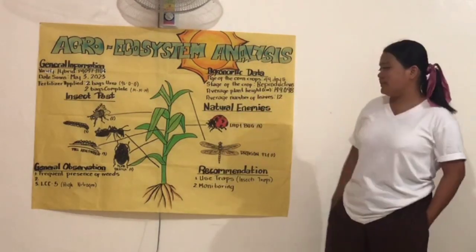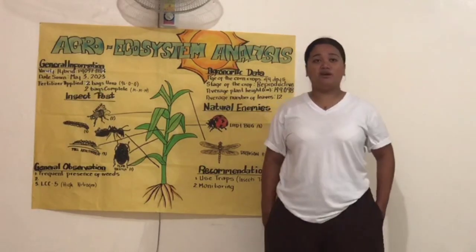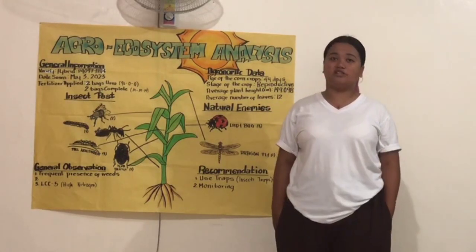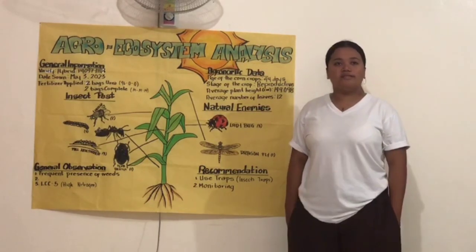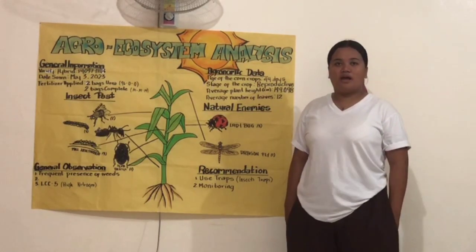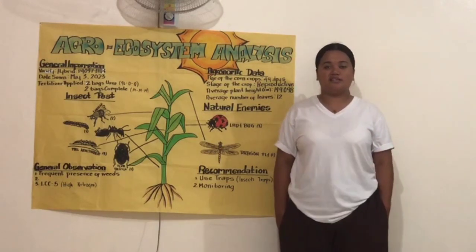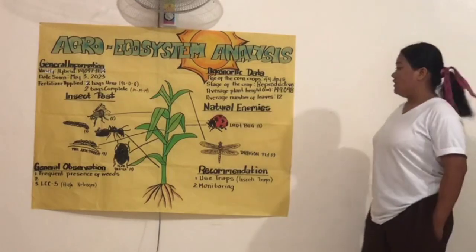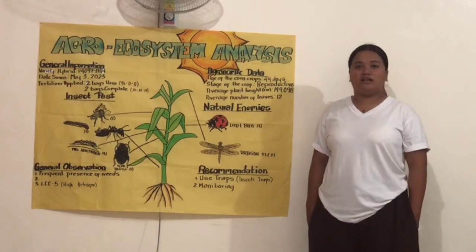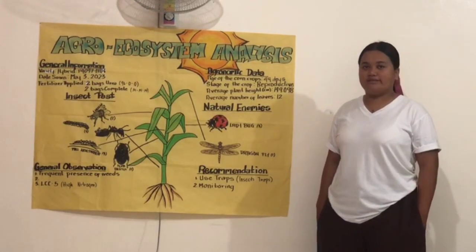So, the presence of weeds is an important observation in any crop field, including corn. Weeds compete with crop plants for resources such as water, nutrients, and sunlight. In the given data, it is mentioned that weeds are at the frequent stage.